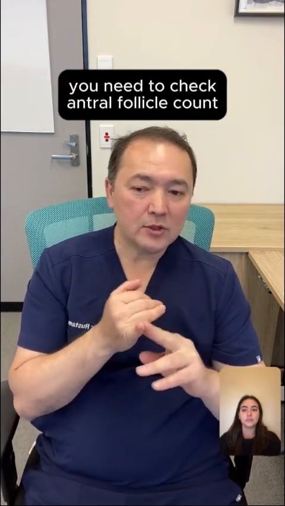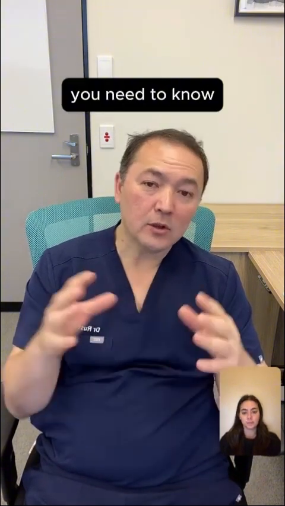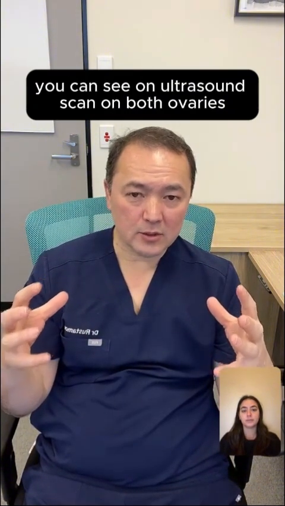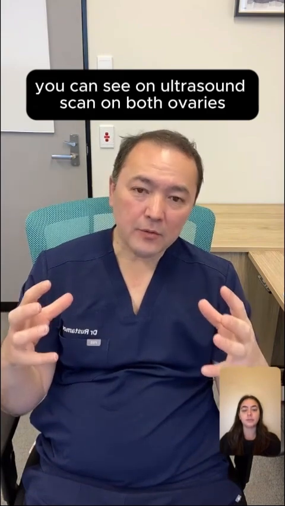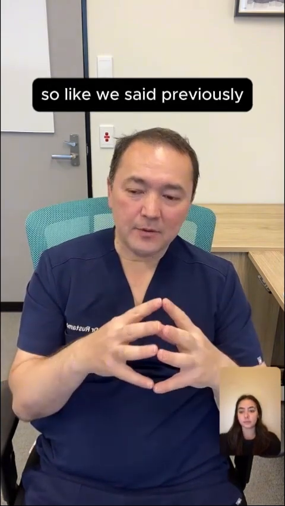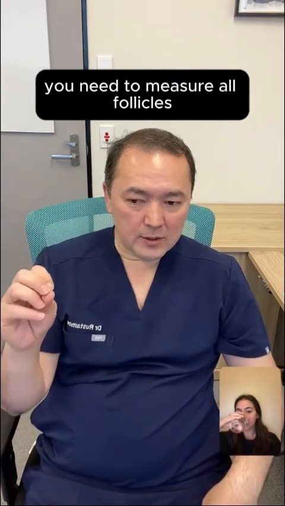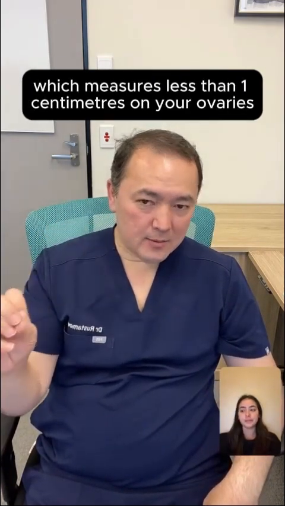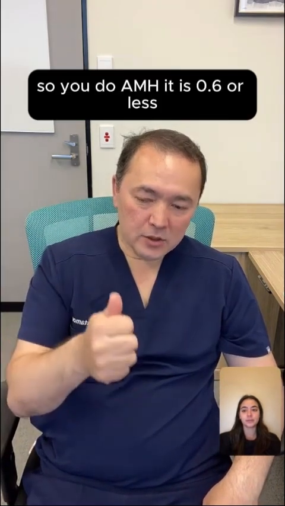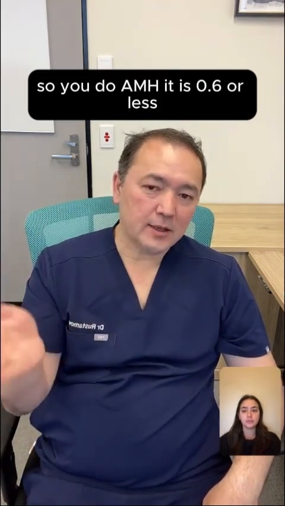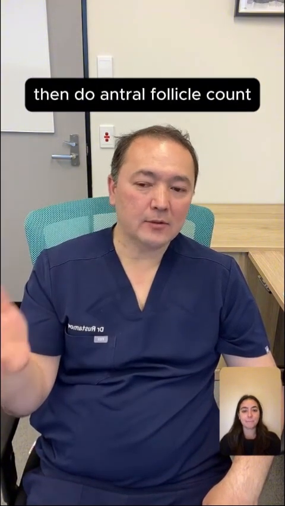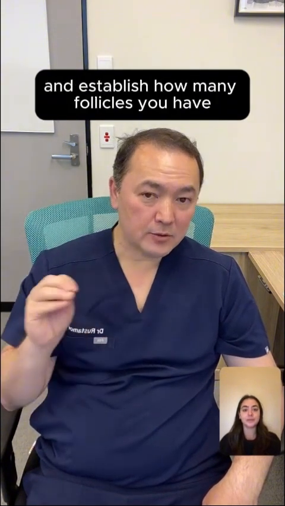So when you have an undetectable AMH, which is 0.6 or less, the first thing you need to do is check antral follicle count. You need to know how many follicles you can see on ultrasound scan on both ovaries. Like we said previously, antral follicle count means you need to measure all follicles which measure less than 1 centimeter on your ovaries. So you do AMH, it is 0.6 or less, then do antral follicle count and establish how many follicles you have.